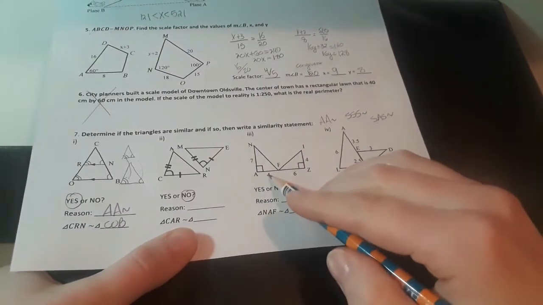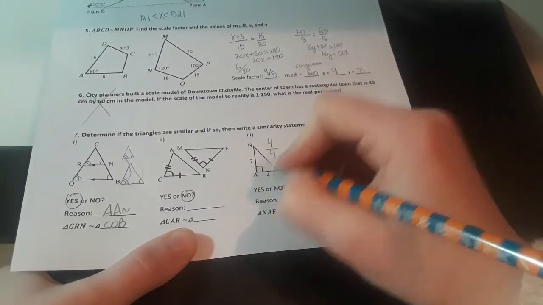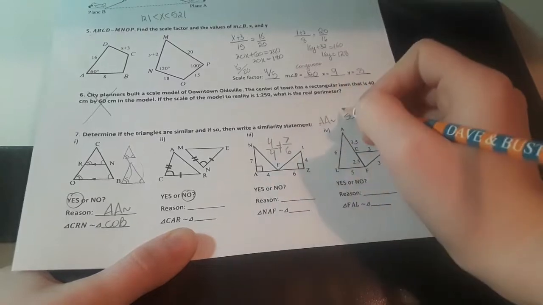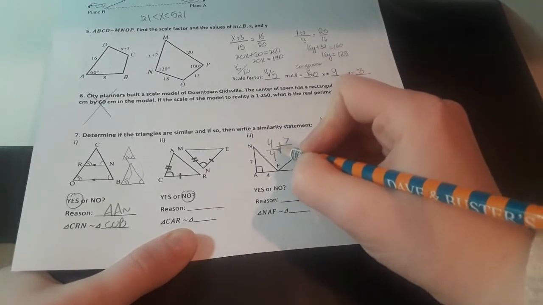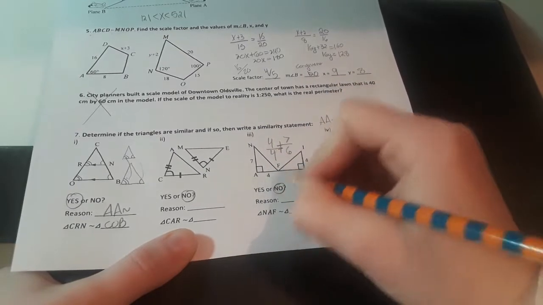So in this triangle, the shortest is 4. And in this triangle, the shortest is also 4. This triangle, the longest is 7. And in this triangle, the longest is 6. If you put those in the calculator, those two numbers do not equal the same value. This ratio does not equal that ratio. So you would say no, right?